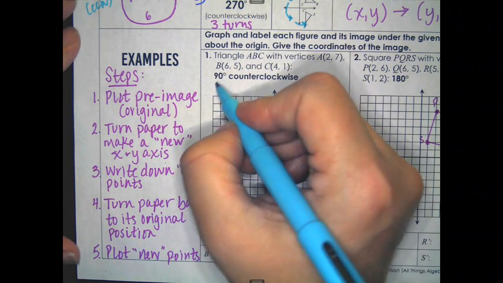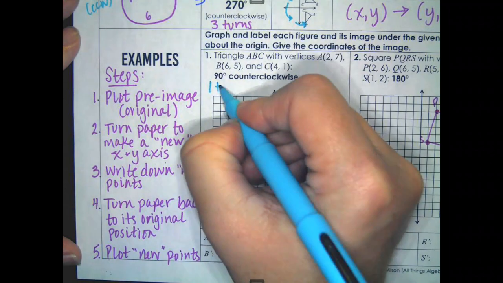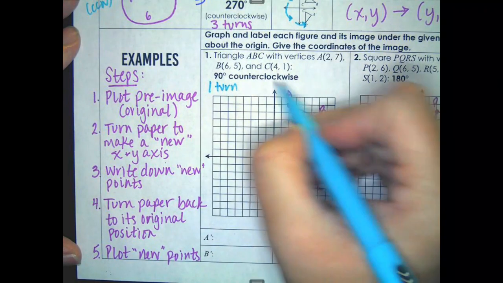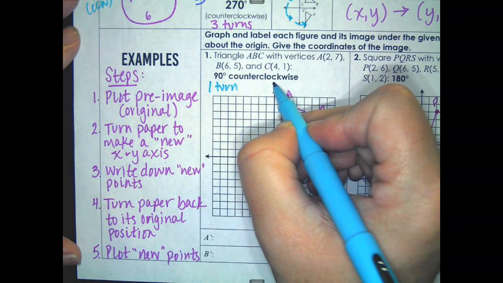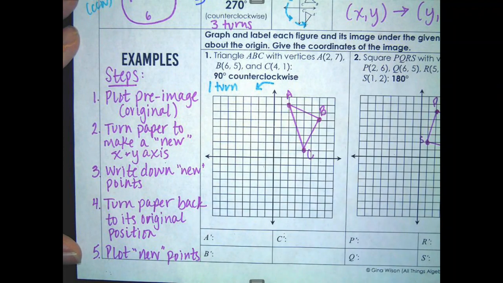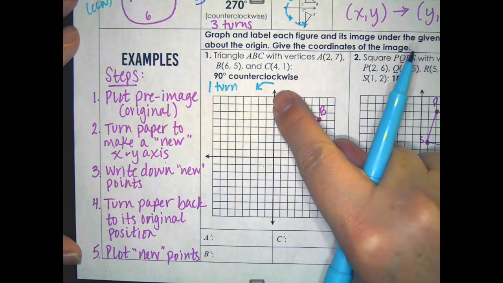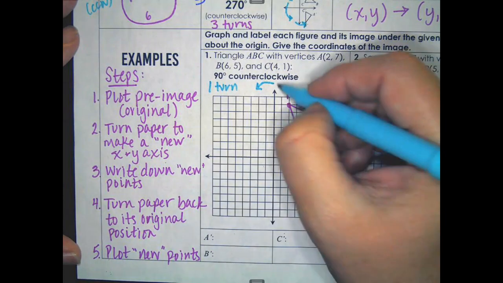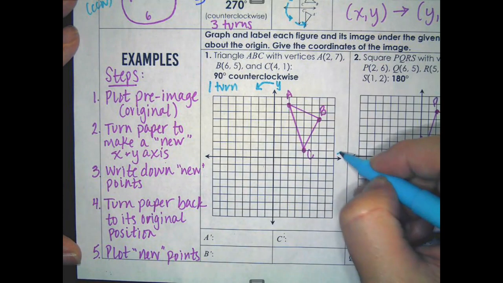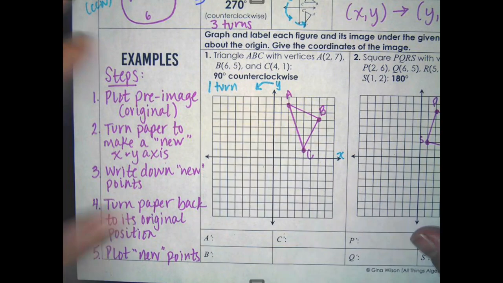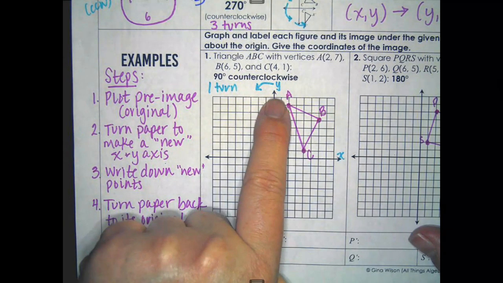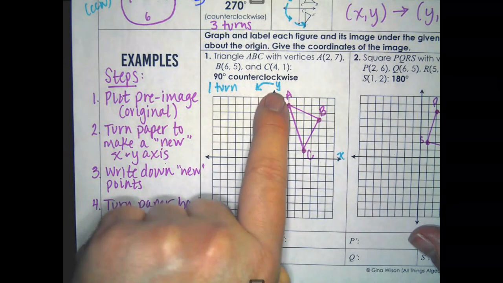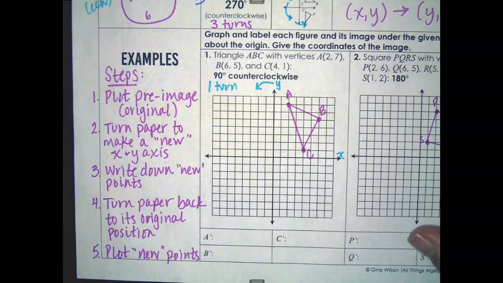So let's look at this. First off, this is 90 degrees, which is 1 turn. And we're going counterclockwise, so we're going to take our 12 o'clock and turn our paper 1 time that way. If we do this correctly, this should end up in this position. All right, so this is my y-axis and this is my x-axis. I'm physically turning my paper. So this point right here is going to be right here. Ready? We're doing 1 turn.